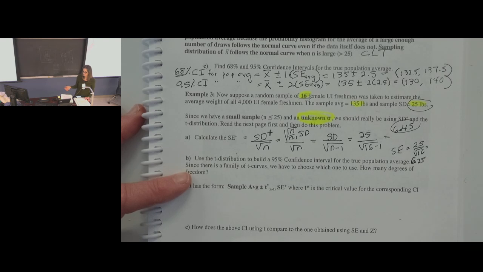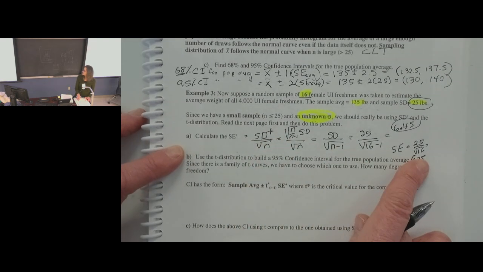Any questions on that? Raise your hand if you've had this before. I just am curious. I'm assuming most people have. Raise your hand if you've ever heard of the t. Okay, most people have, right? Okay. So now we're going to use this t distribution. So we make this adjustment.